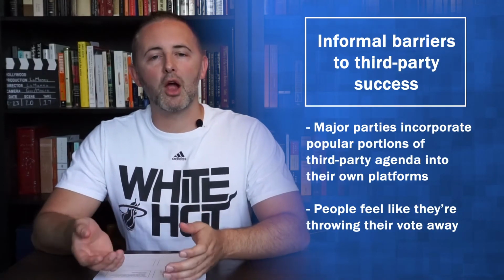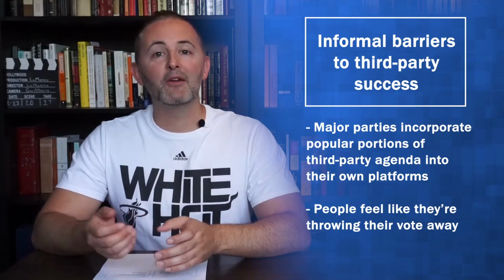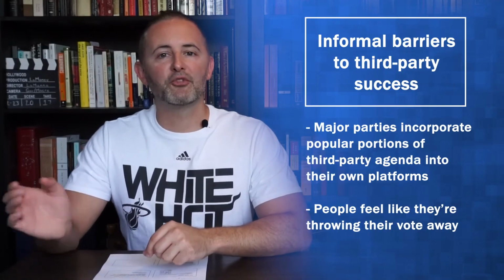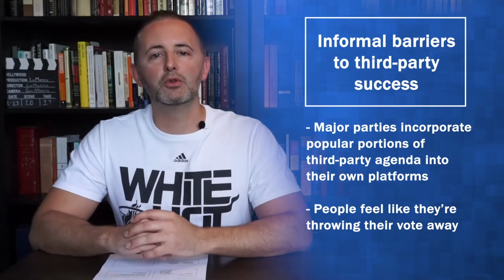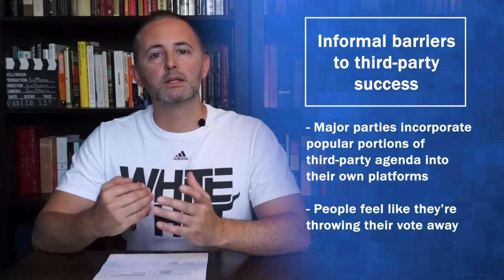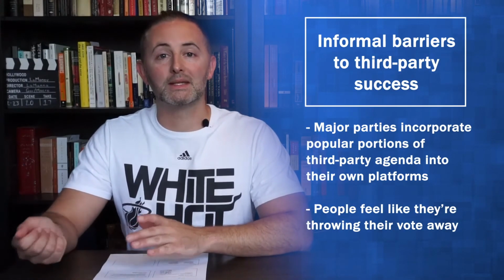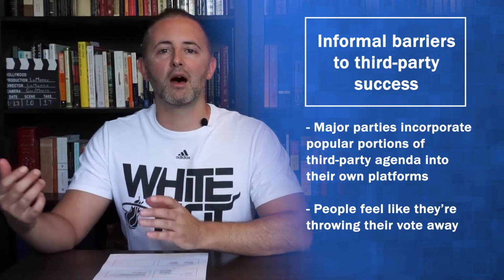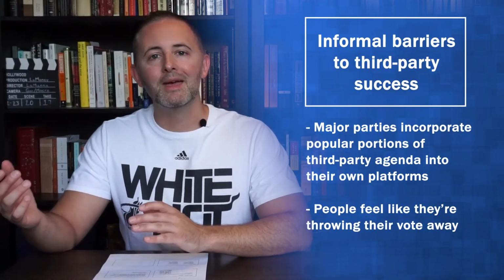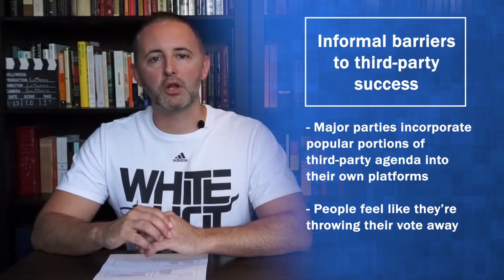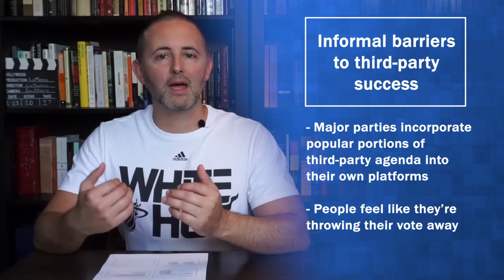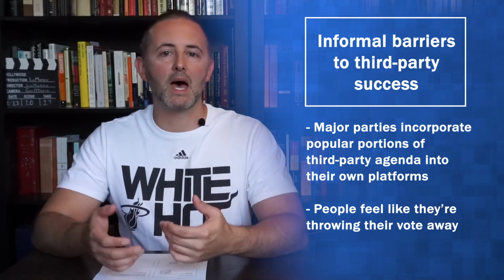Well, guess what the Democratic Party has done since then? They have taken a lot of those ideas from the Green Party, and they have just included it into their own platform. So now people who in the past would have been tempted to vote for the Green Party because they were the ones that were more correct on environmentalism in their opinion, now they don't need to vote for the Green Party anymore because they can vote Democratic and they can be supporting that same side of the issue.